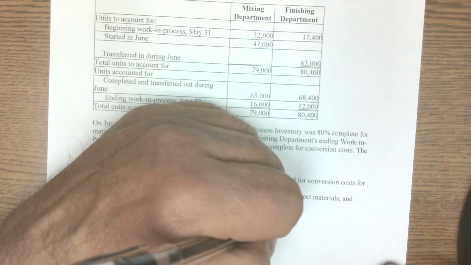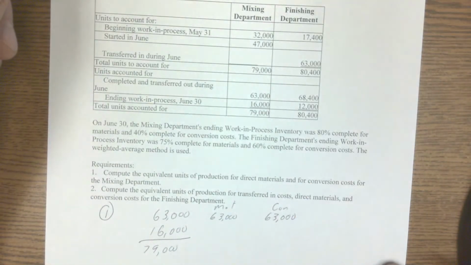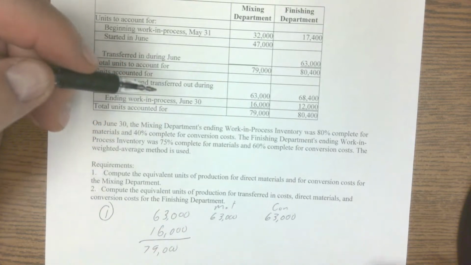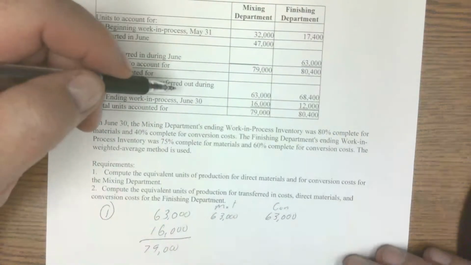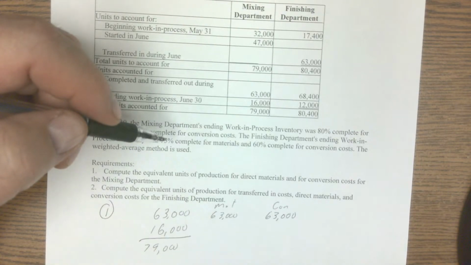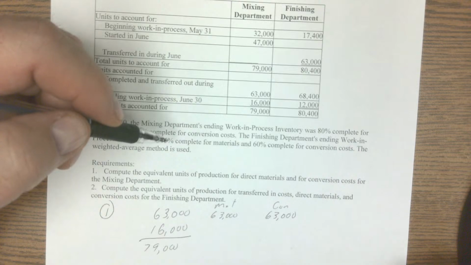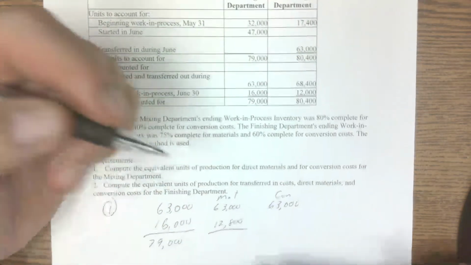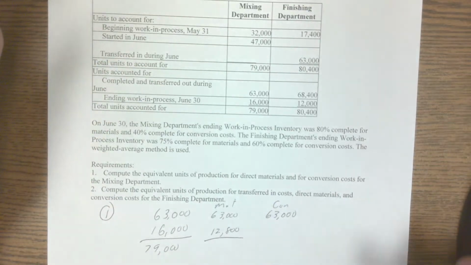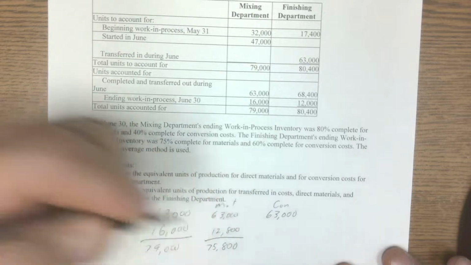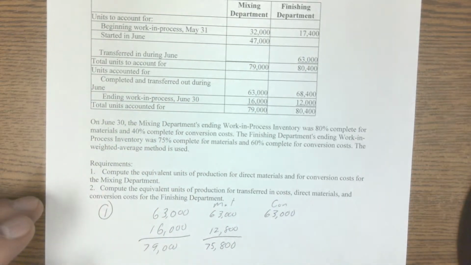In the mixing department, 80% is complete for materials. So 16,000 times 0.8 is 12,800. And so we've got 75,800 equivalent units for materials in the mixing department.